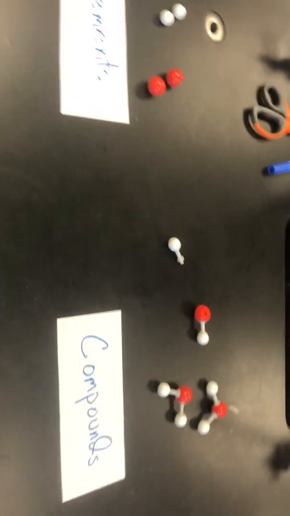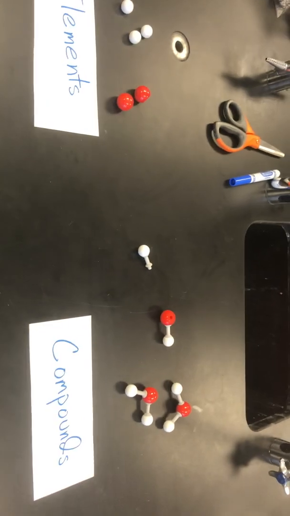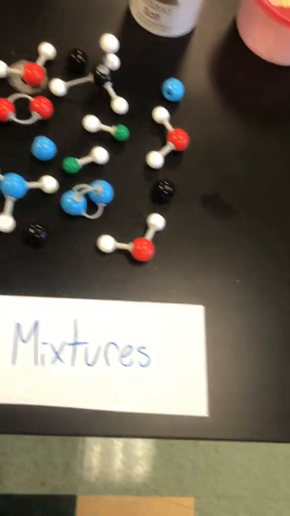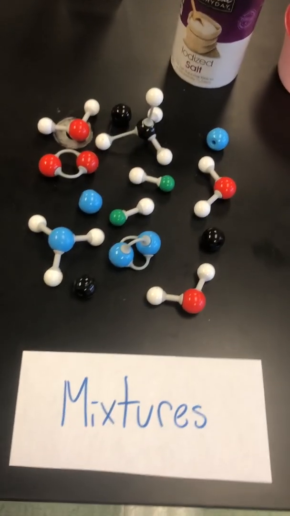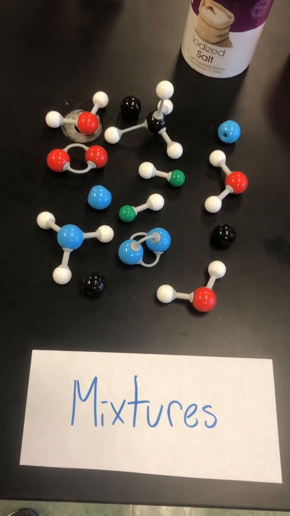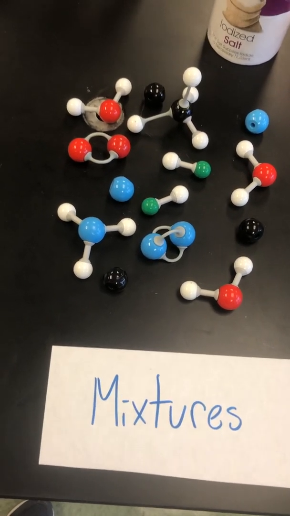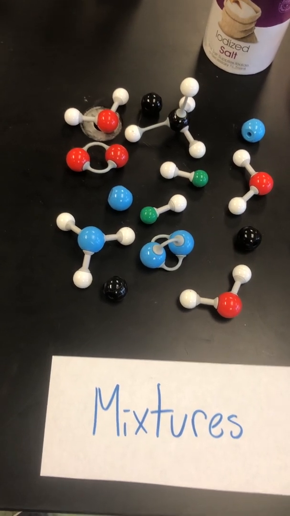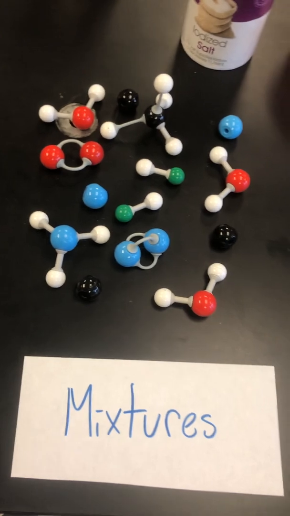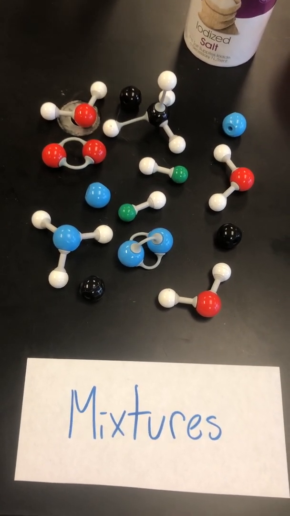Okay, so what happens if we've got a bunch of compounds and elements and mix them together? Well, if we've got a bunch of elements and compounds mixed together, you guessed it, it's a mixture. So a mixture is just, well, a mix of sometimes elements, sometimes compounds, sometimes both. And these are a bunch of different kinds of elements and compounds that we have in our world, or at least they're representations of them.